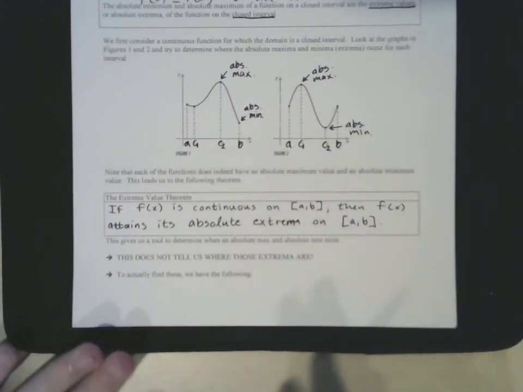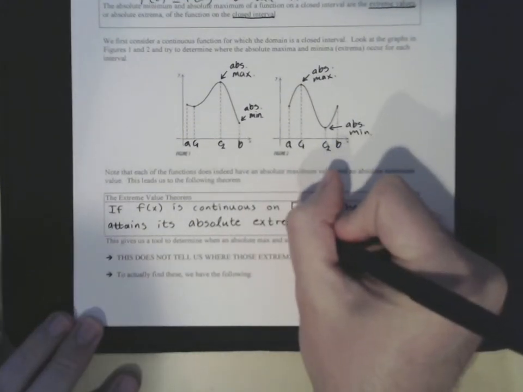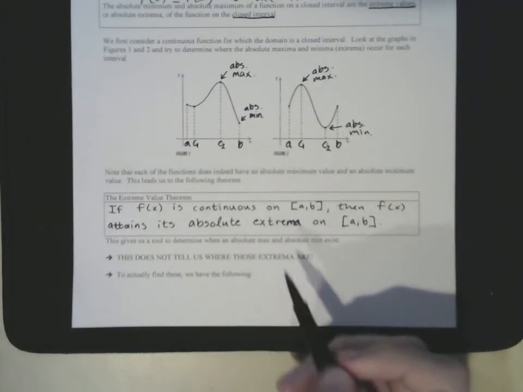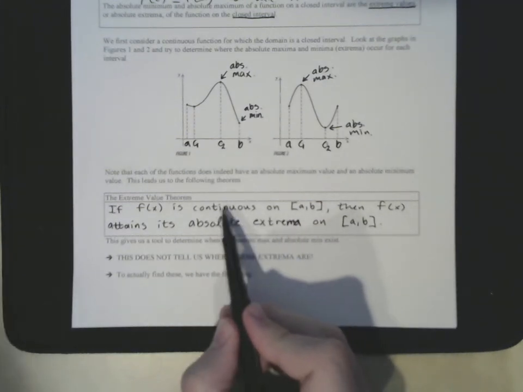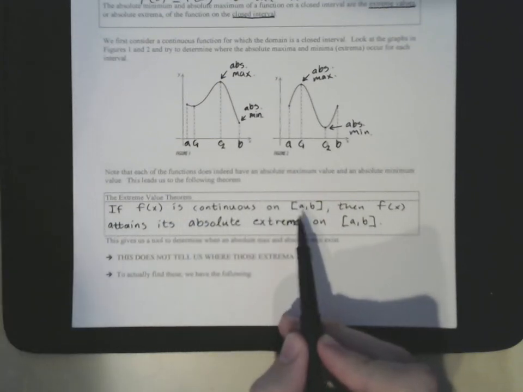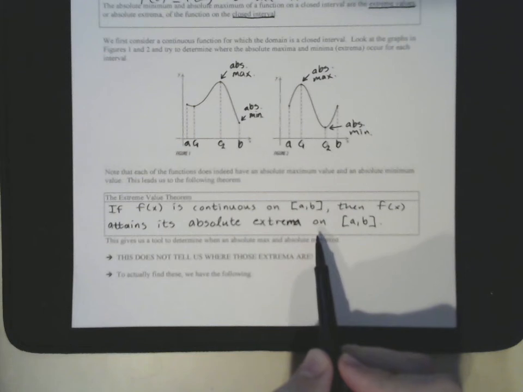Now this may seem like an innocuous theorem, but it's actually very important, because what this is saying is that continuous functions, or just functions that are continuous on closed intervals, will always have an absolute max and an absolute minimum.